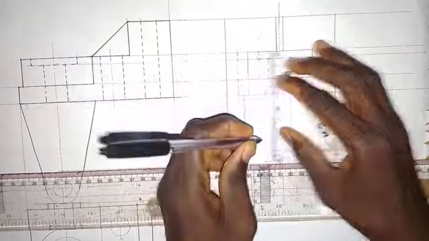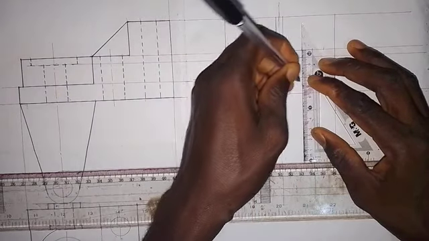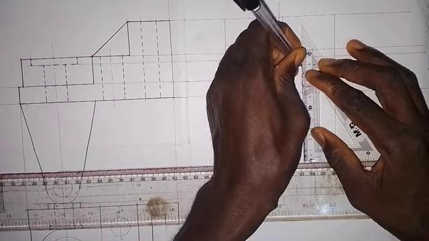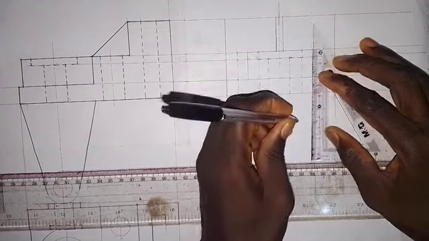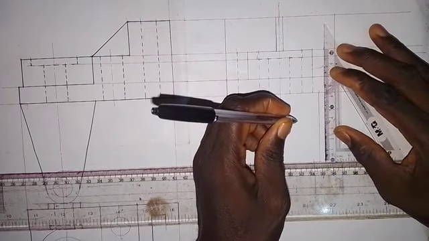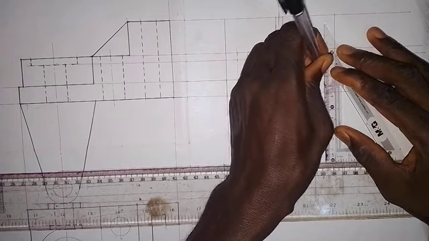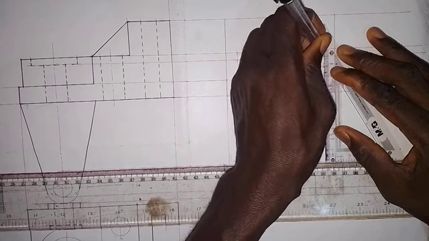Then coming to this side, you also have the same thing, so it goes like this. And then on this side I will do the same thing. All right, so we have this now.